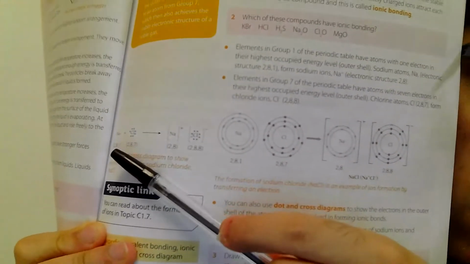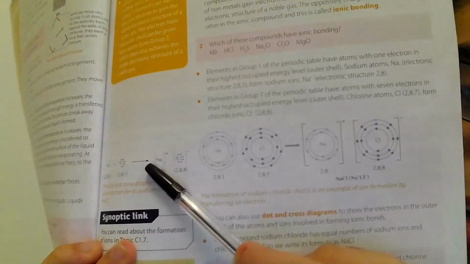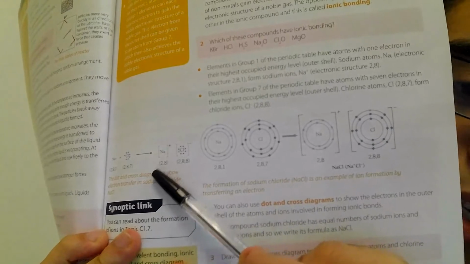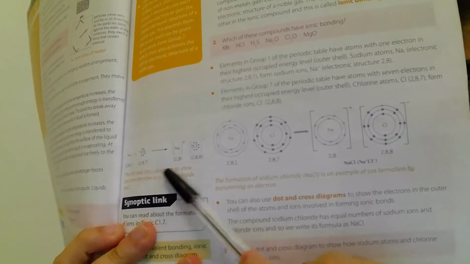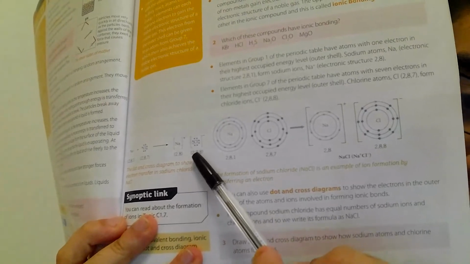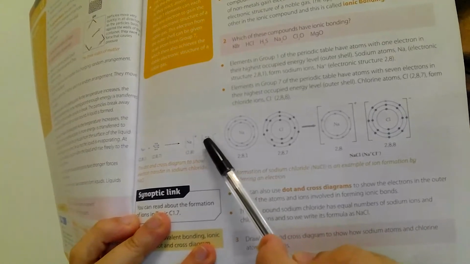I don't know if you can see in this little diagram, Na+ now doesn't have any outer electrons, so it's just 2,8. First it was 2,8,1. Chlorine has gained that electron, so 2,8,7 goes to 2,8,8, and hopefully you can see one of the electrons is a cross in the chloride ion. So Na+ and Cl- are formed, which form the table salt sodium chloride.